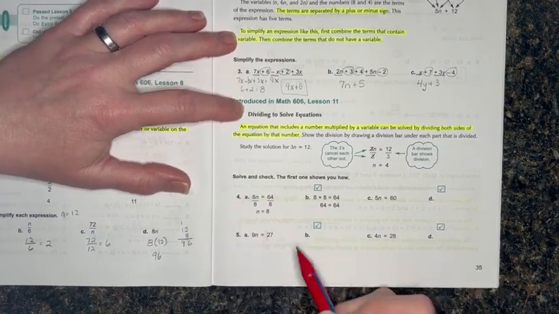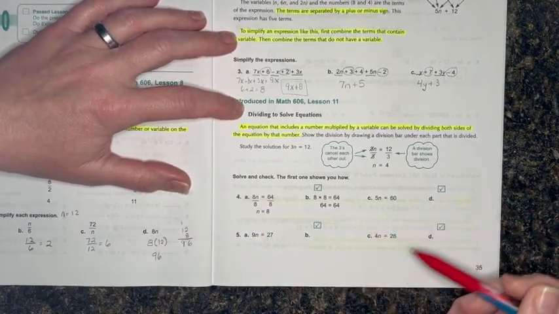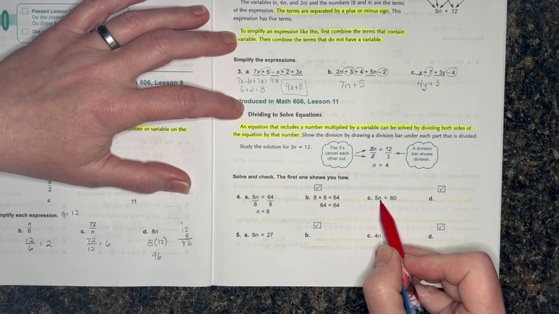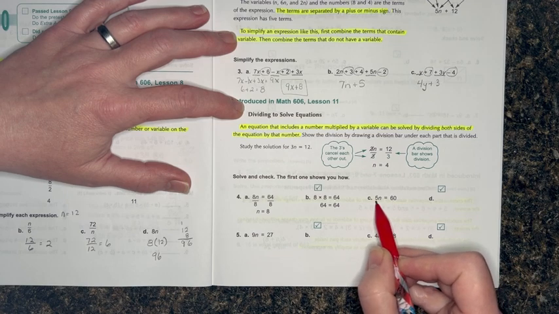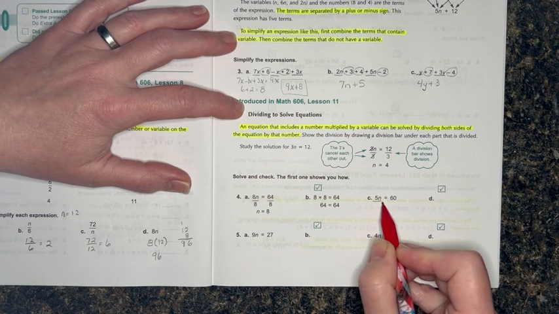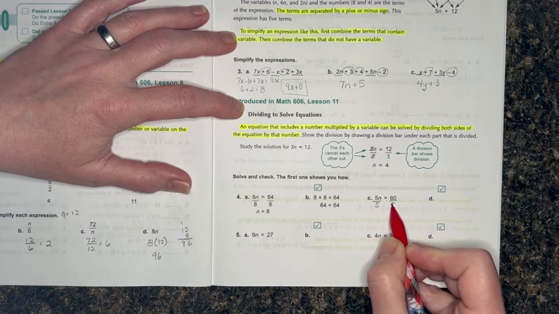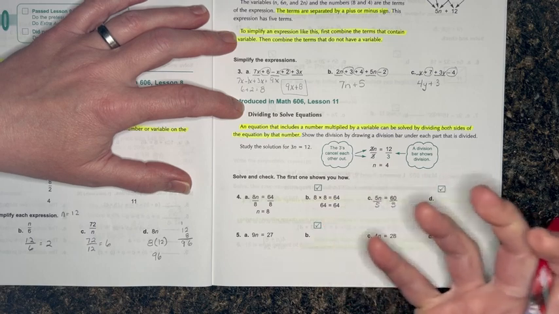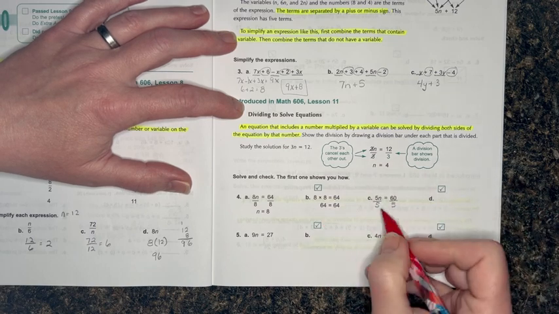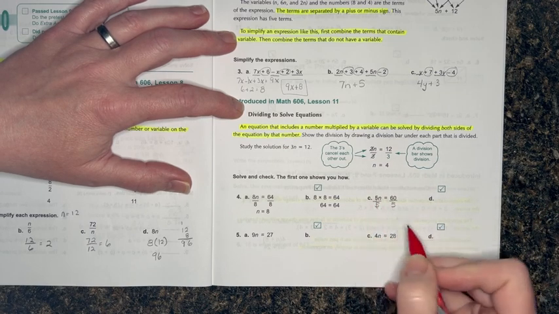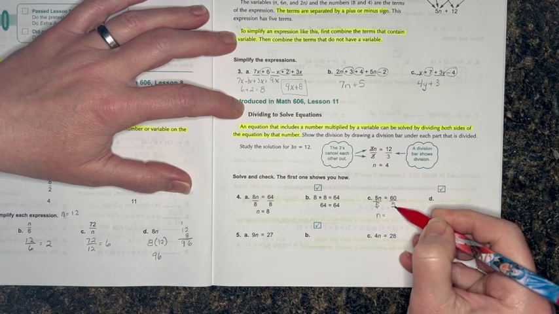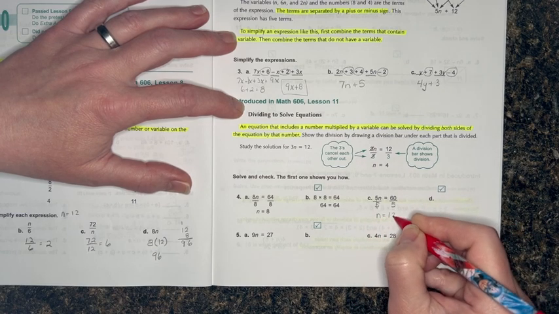Looking at problem 4, parts A and B are done for you, so let's take a look at part C. 5 times n equals 60. N wants to be by itself. It's being multiplied by 5. We are going to do the opposite and divide. Okay, both sides. If you don't do both sides, then you've changed the equation. It no longer means the same thing. My 5's cancel, so n is now by itself. 60 divided by 5 is 12.